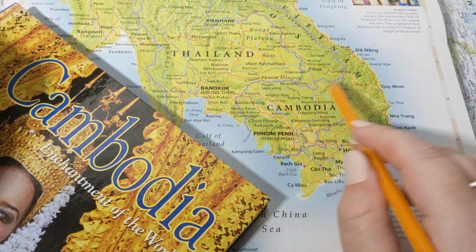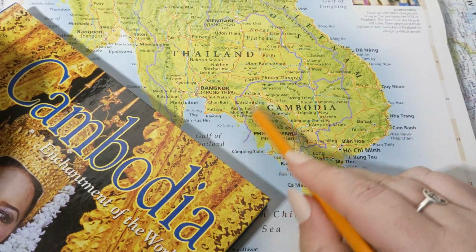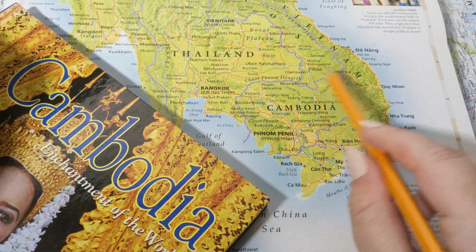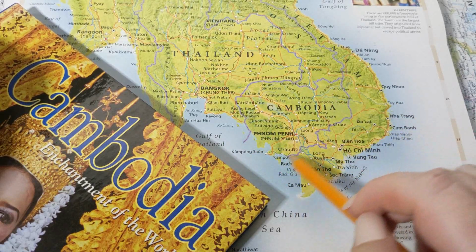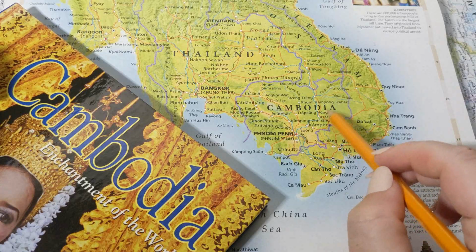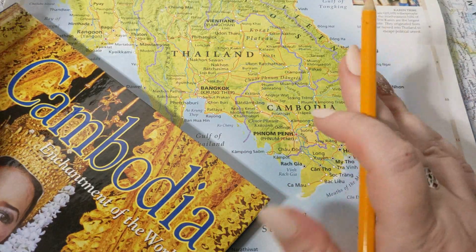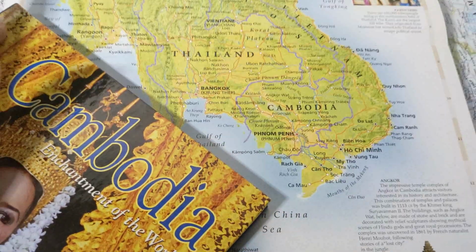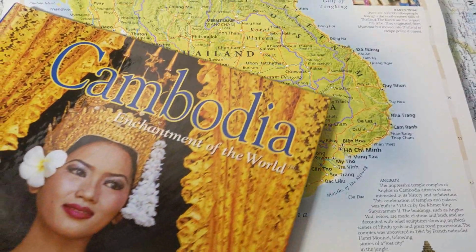So it's slowly rebuilding. It's coming up, but it doesn't really help that there's a corrupt government behind everything. So we'll have to see what happens in Cambodia's history. So let's flip through the book and see some beautiful pictures of Cambodia.